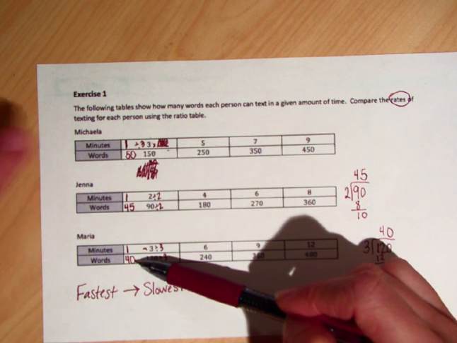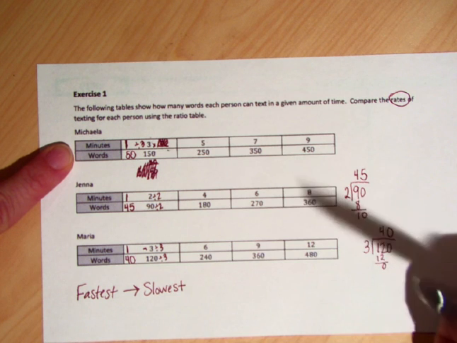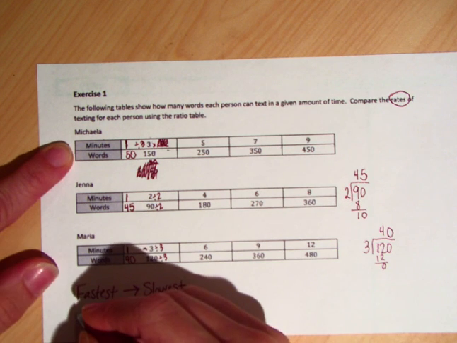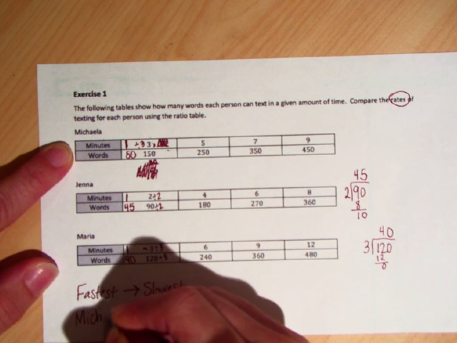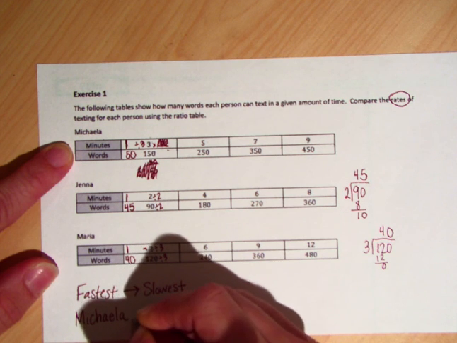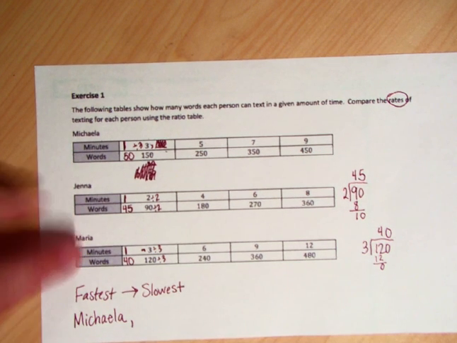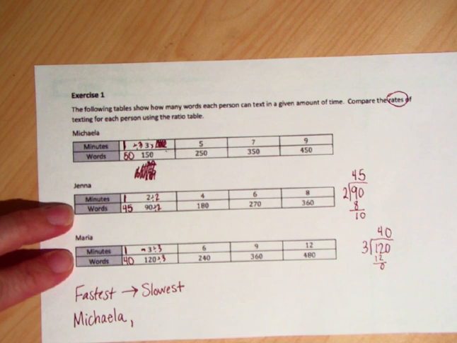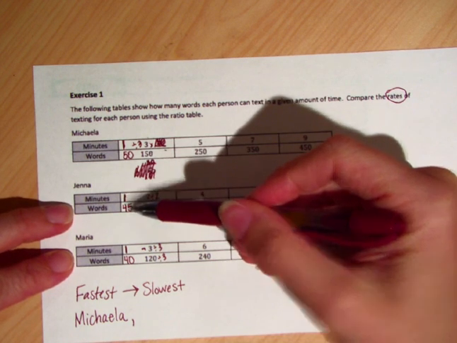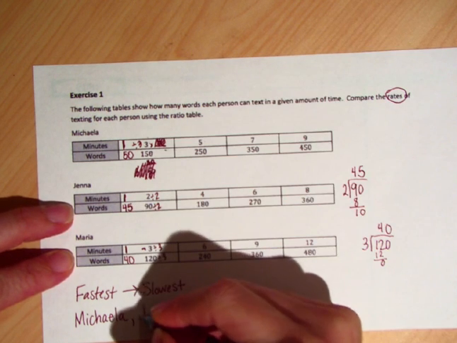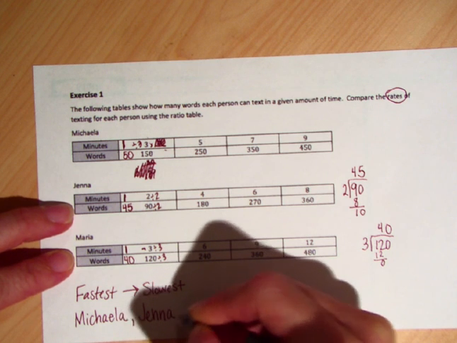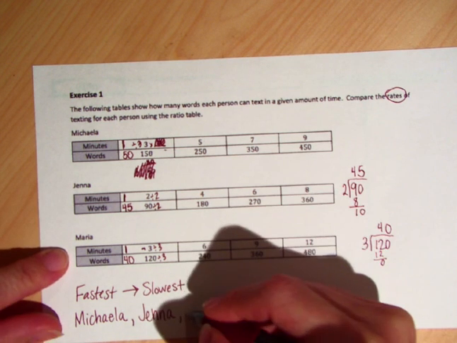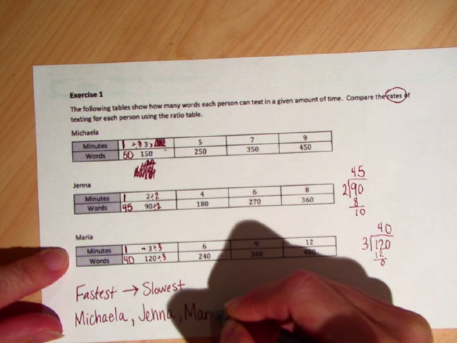So that tells me that Michaela is the fastest because she can do the most in the shortest amount of time. All right, between Jenna and Maria, it looks like Jenna can do more in the same amount of time. So Jenna is the next fastest, and from these 3, Maria is the slowest.